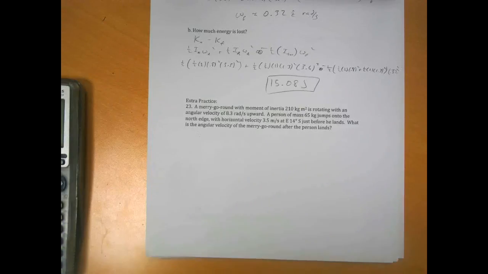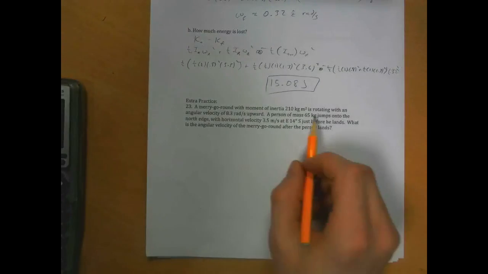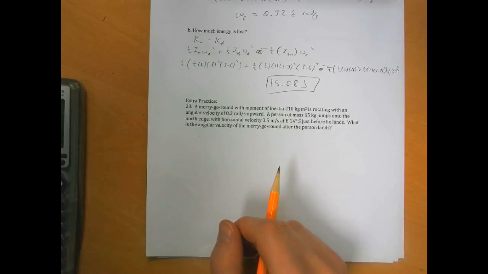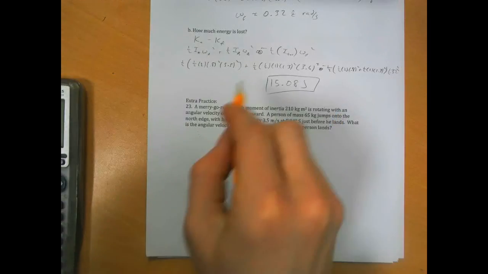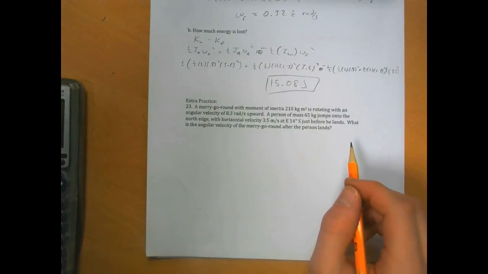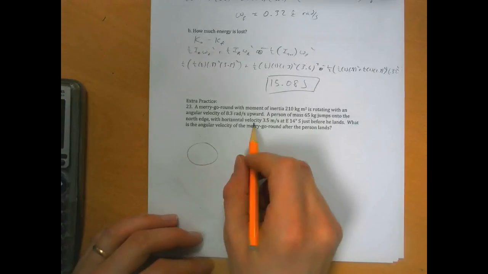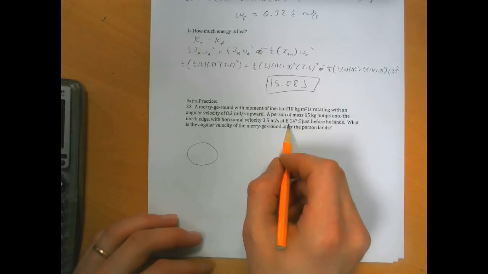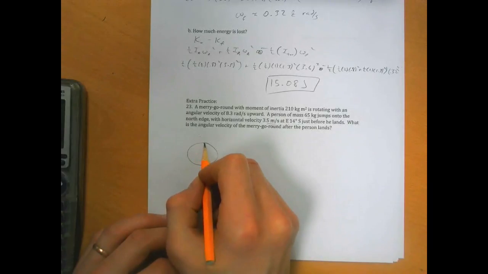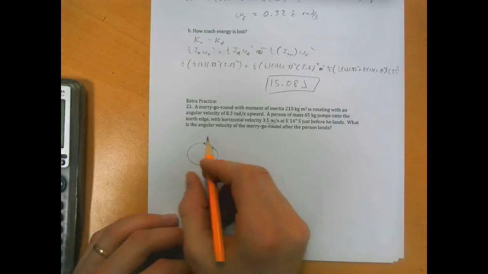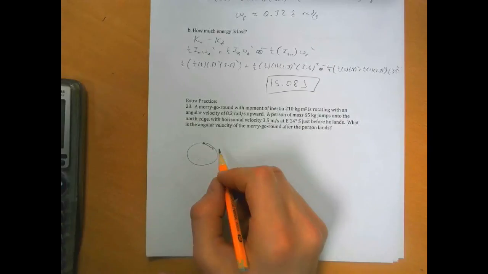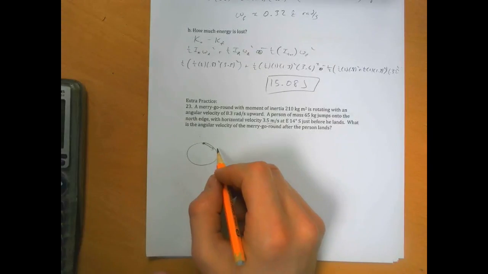So here's another example. A merry-go-round with moment of inertia 210 kilogram meters squared. It's rotating with an angular velocity of 8.3 radians per second upward. So upward, by the right-hand rule, means it is rotating counterclockwise. A person of mass 65 kilograms jumps onto the north edge with a horizontal velocity of 3.5 meters per second east by 14 degrees south. The person jumps on right here, moving that way, east by south, just before he lands. What is the angular velocity of the merry-go-round after the person lands?